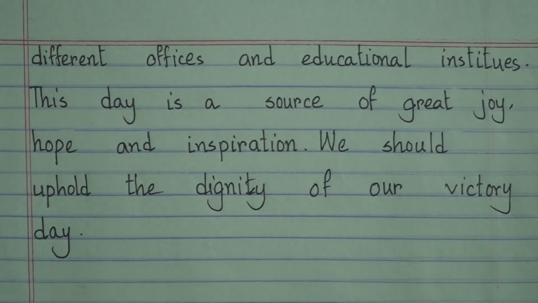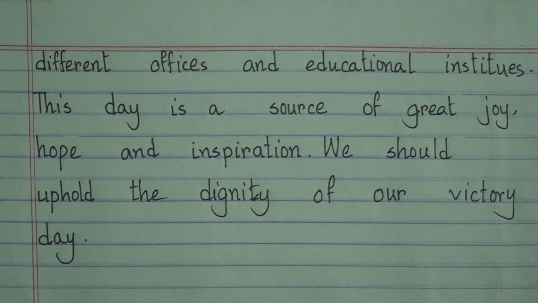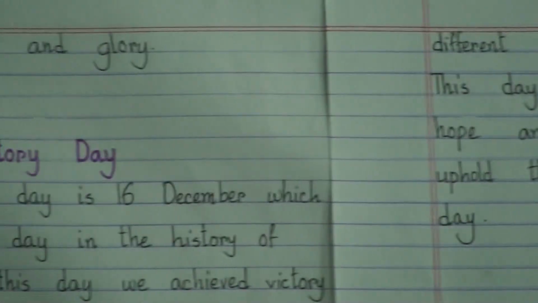So, my dear students, you will practice reading these two paragraphs or compositions, and you must learn this.